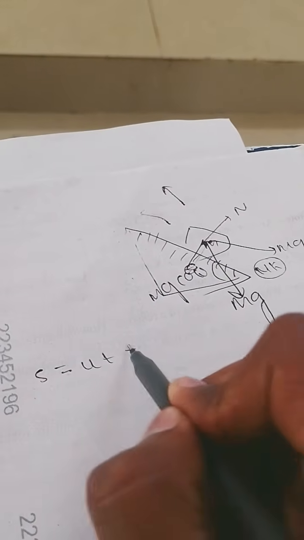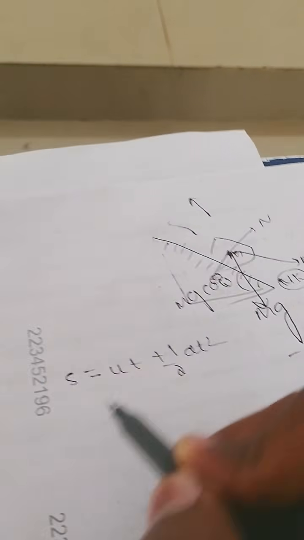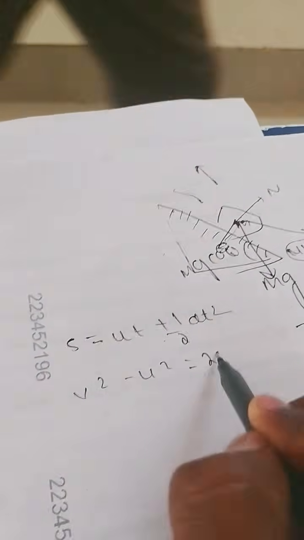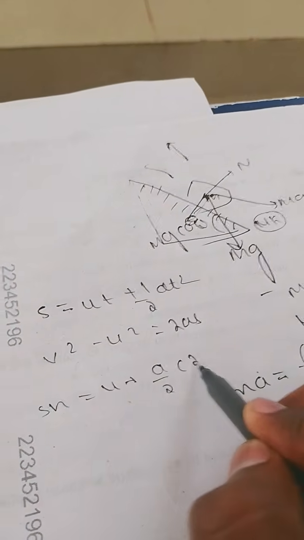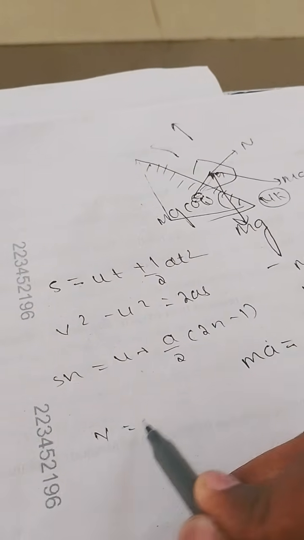Okay, we got the acceleration. Now we substitute this in the equations of motion in 1D: s is equal to ut plus half a t square, v square minus u square is equal to 2as, and the distance traveled in the nth second is u plus a by 2 into (2n minus 1). We also have another equation, v is equal to u plus at.